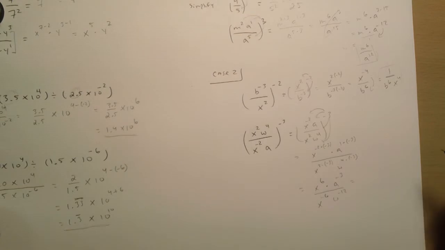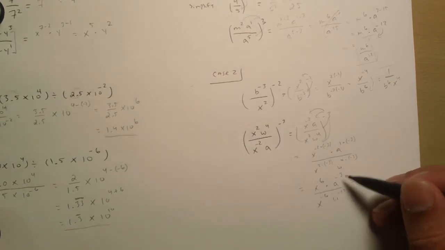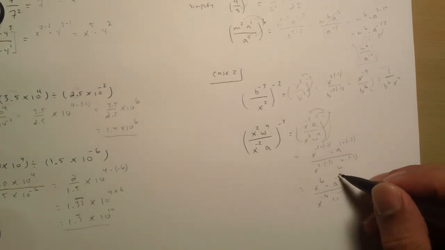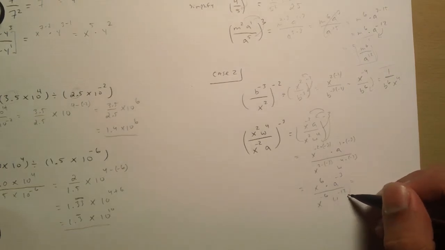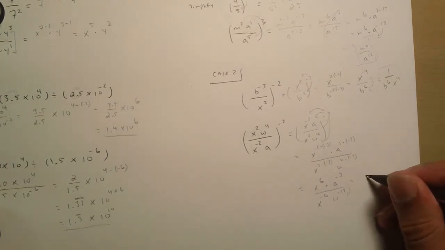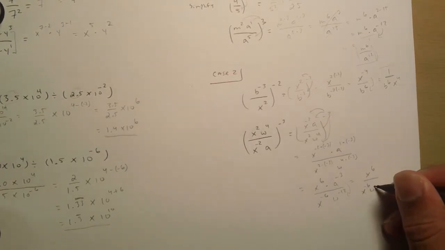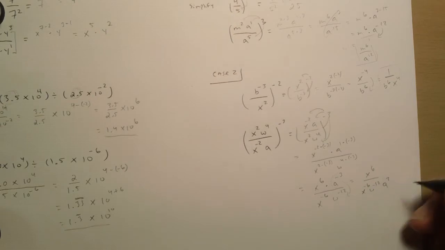And here, you can already tell that we're going to start moving terms around. Let's move the numerator first. We have a to the negative 3, so you're going to move it down to the denominator, in which we have x to the negative 6, w to the negative 12, and a to the positive 3.